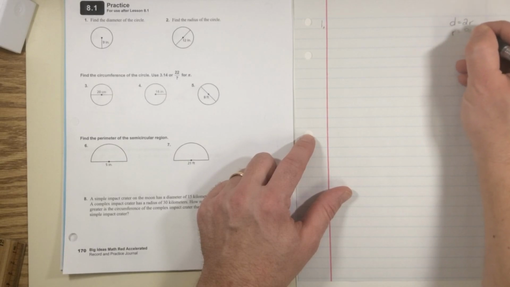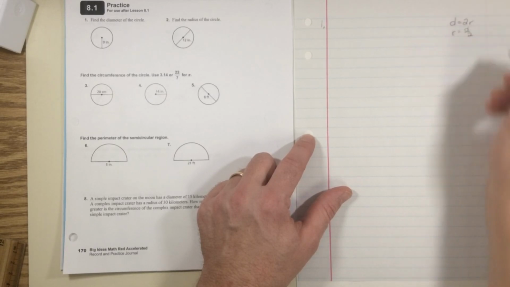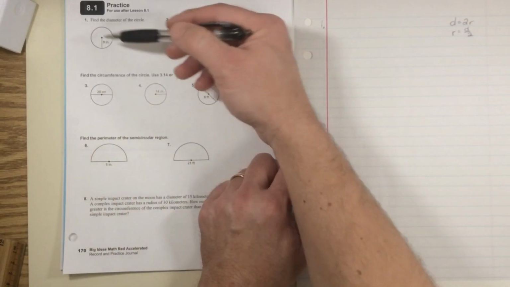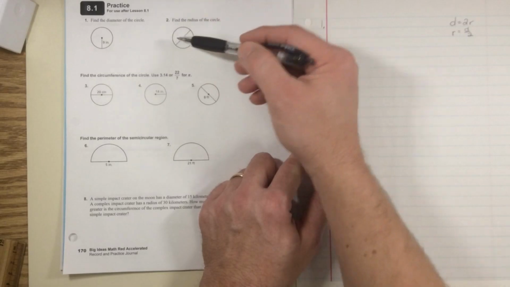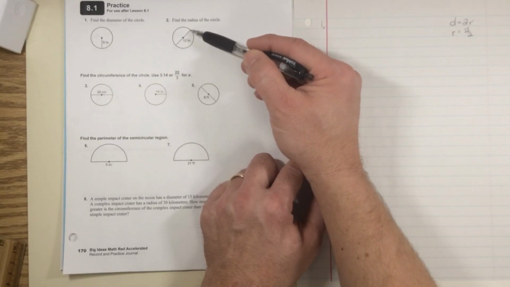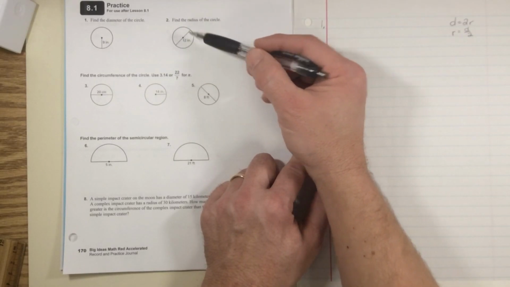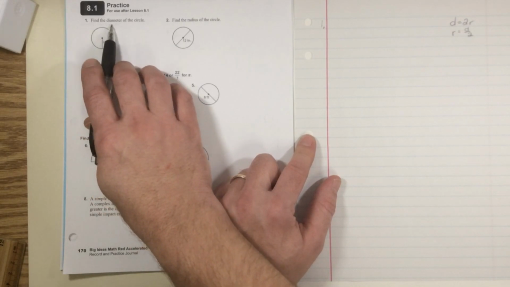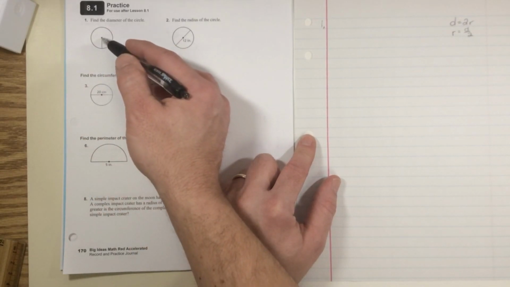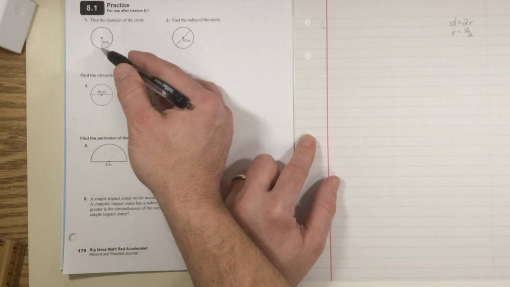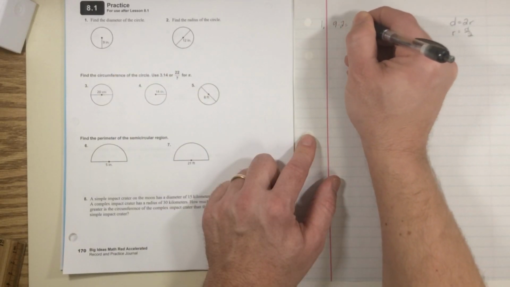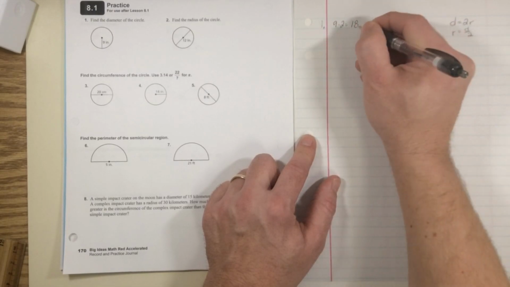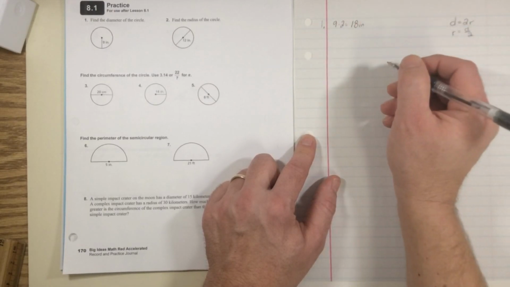Radius is the diameter divided by 2. Okay? Remember, radius is halfway across the circle from the center to the outside. Diameter is all the way across the circle through the center. So this says, find the diameter of the circle. Well, if it's 9 inches halfway across the circle, 9 times 2 equals 18 inches to go all the way across the circle.